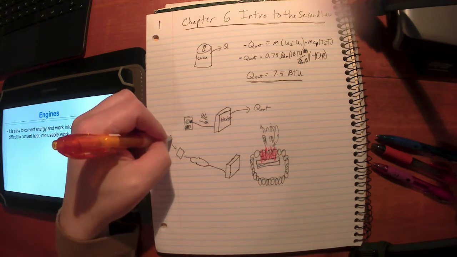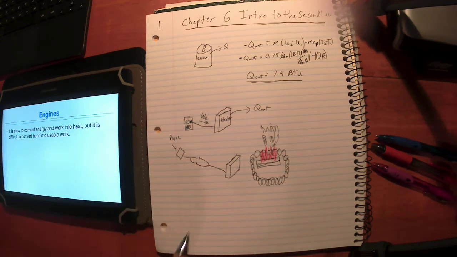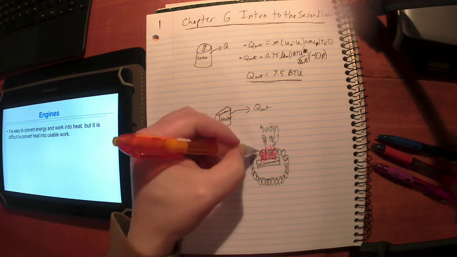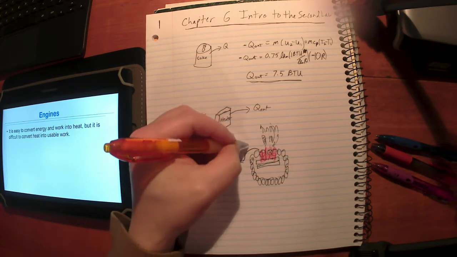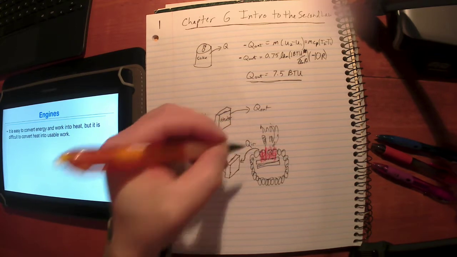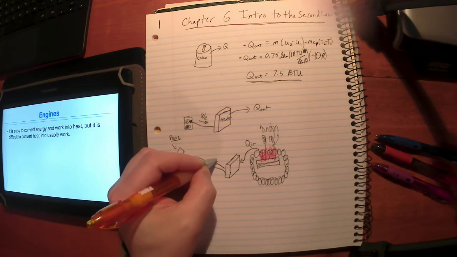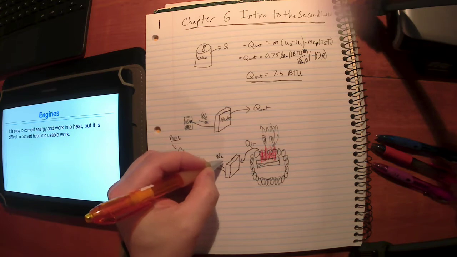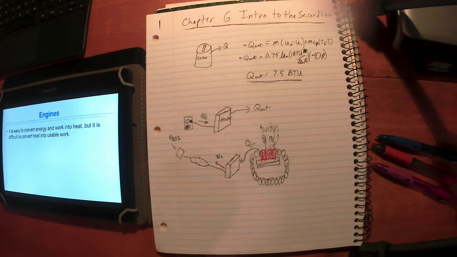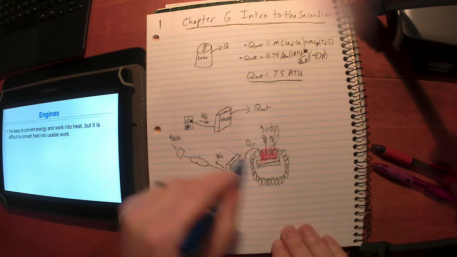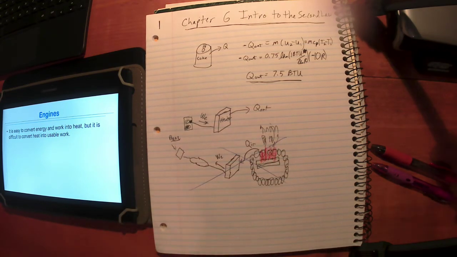Now we've already said it's real easy to take this electricity and turn it into heat. Now the question is, can I take this heat from this campfire and use this heater to generate electricity out? You guys hopefully are laughing at me, right? No, that doesn't happen. Absolutely not.